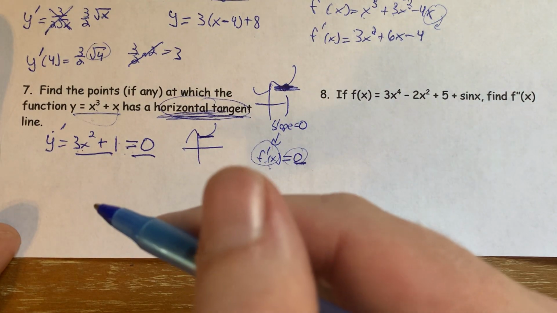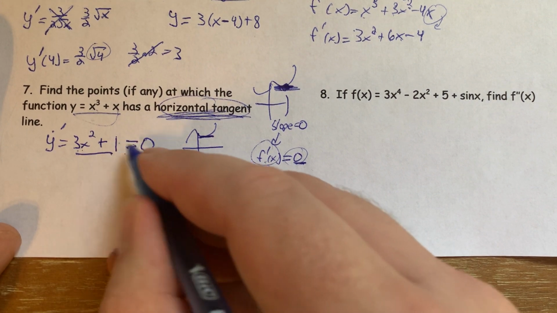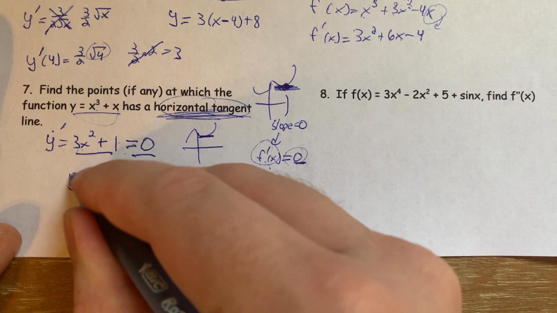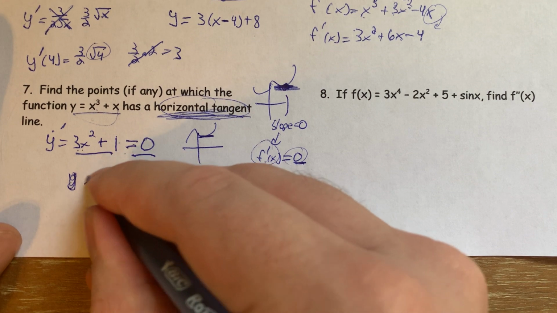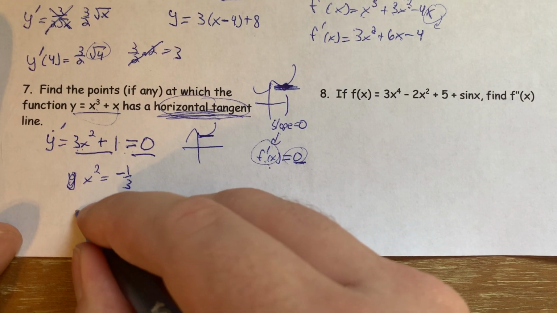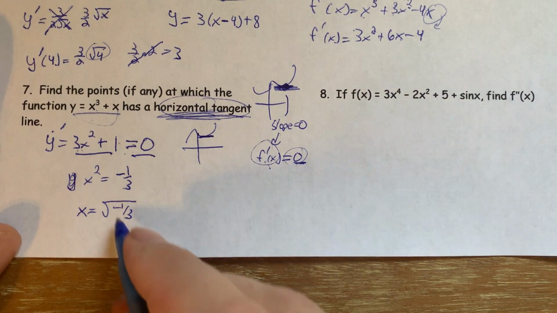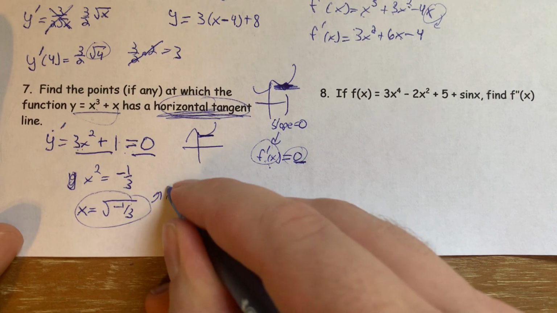And we can solve this from algebra 1 or algebra 2. We get x by itself. So we're going to say subtract 1, divide by 3, x squared equals negative 1/3. We take the square root. And we should notice something here. We are doing the square root of a negative. This is imaginary.